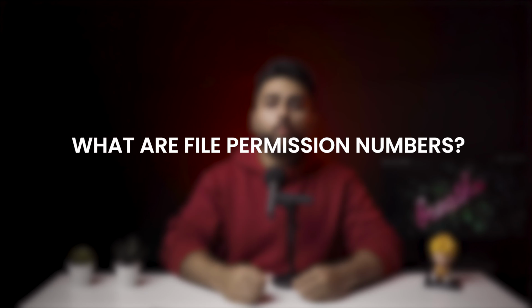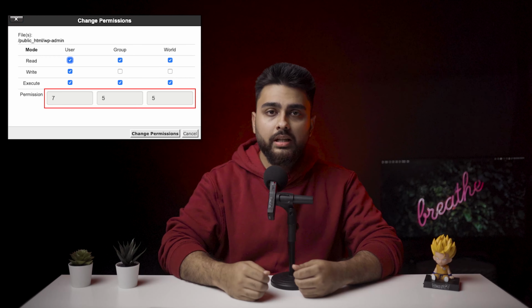Chapter 1. What are file permission numbers? File permissions are a combination of three numbers. From left to right, the numbers are in order of the permissions granted to the type of WordPress user: user, group, and world. Each number denotes a specific level of permission granted to the corresponding user.